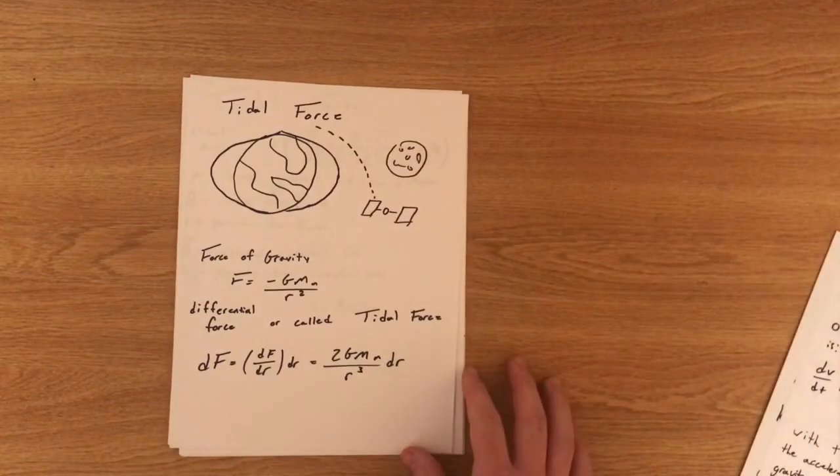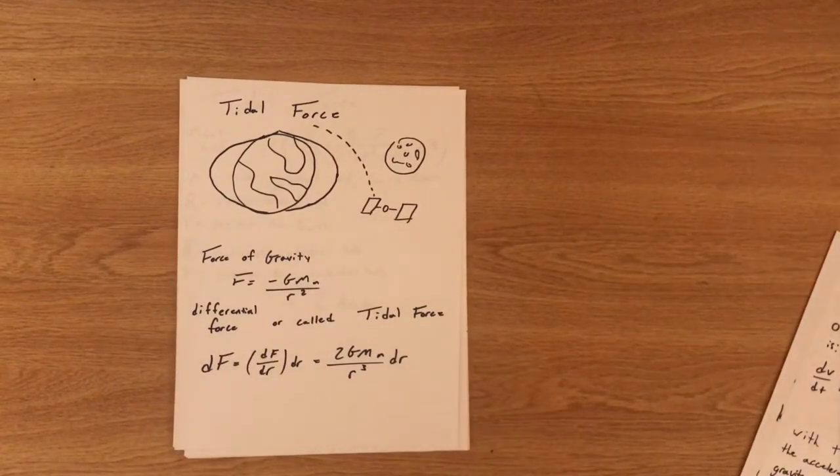The force of gravity is equal to the gravitational constant times the mass of the Earth times the mass of the object orbiting the Earth, in this case the satellite.